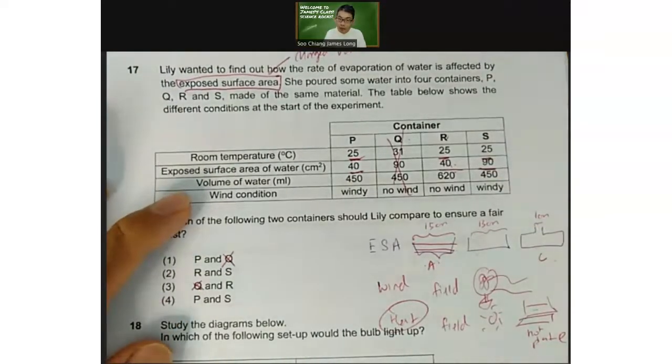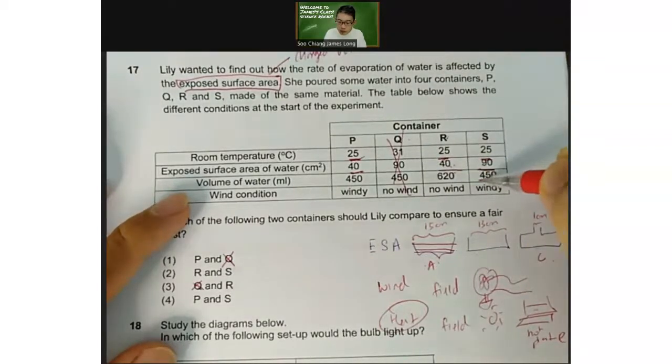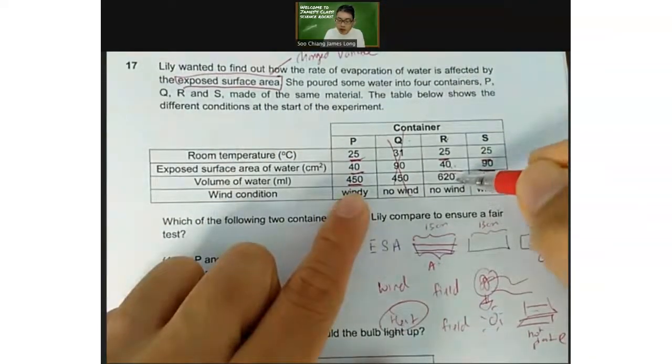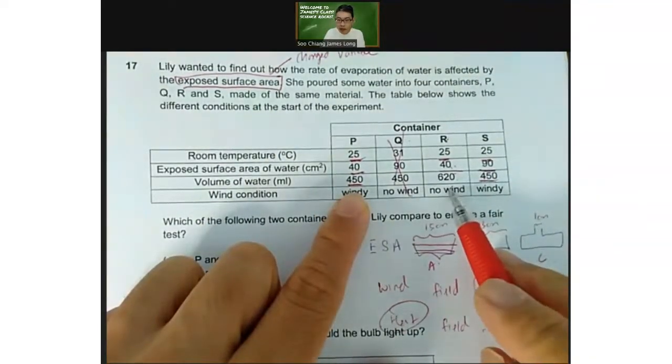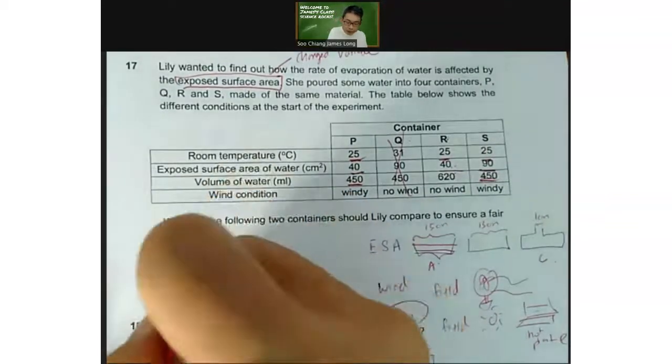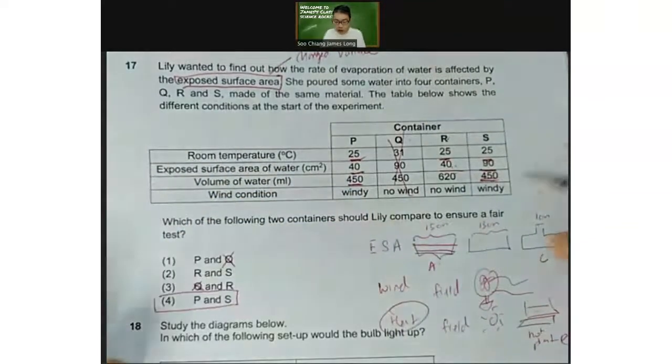So the amount of water at the beginning must be the same as well, right? So same amount of water. So, okay. So P and S, same amount of water. I cannot use R because R, the amount of water is different at the beginning. So, I got the answer already. It's P and S. Now just to be very sure, I must check wind condition.